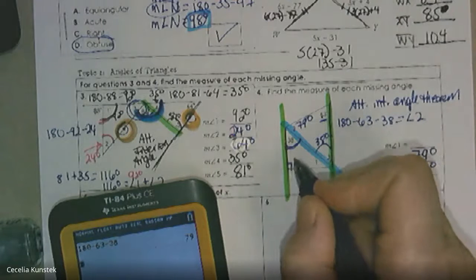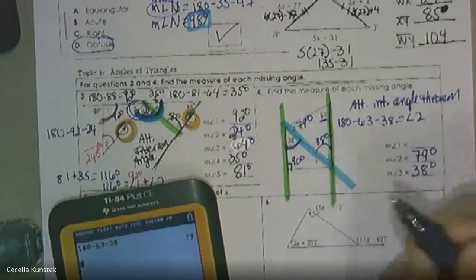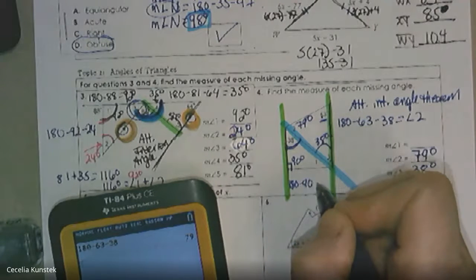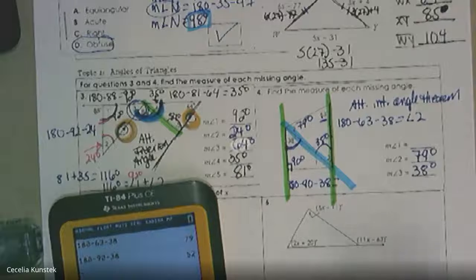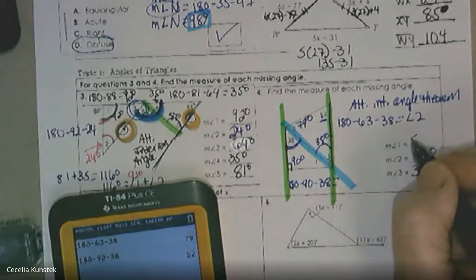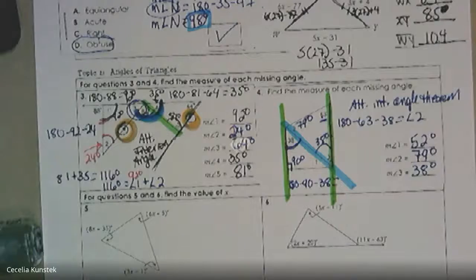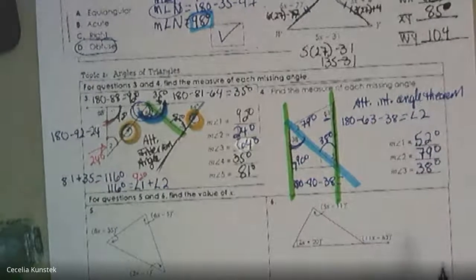This is a right triangle. That means it's 90 degrees. So we know this one and this one, they gave it that to the beginning. So we would say 180 minus 90 minus 38, and that's going to give us 52 degrees. Okay? There, sorry, I had the calculator in the way. So there we have those two, probably the most challenging ones you're going to see.